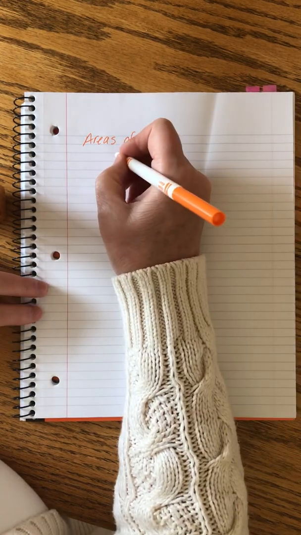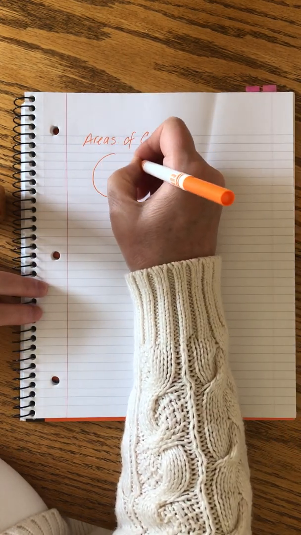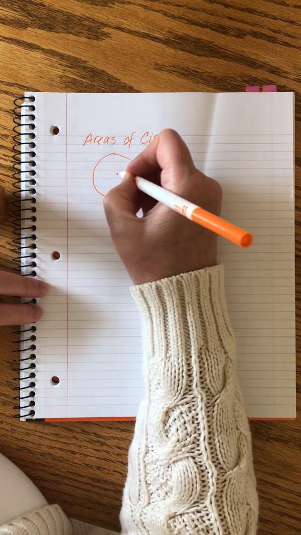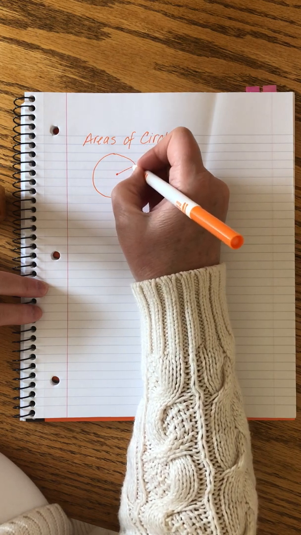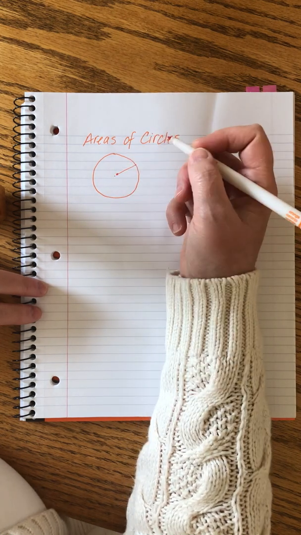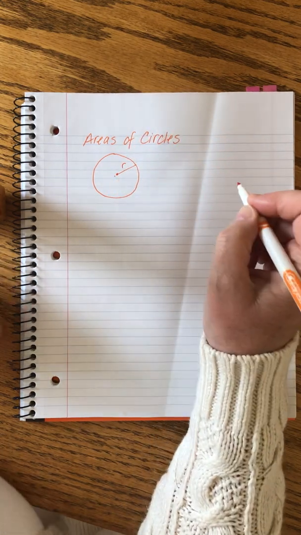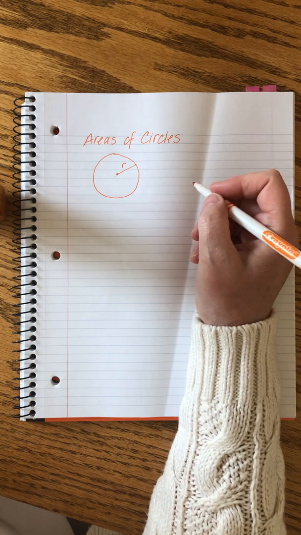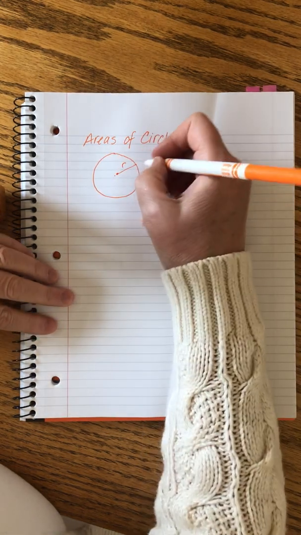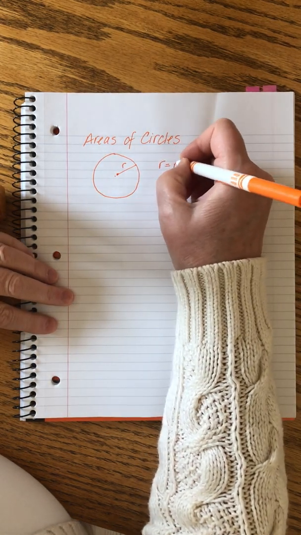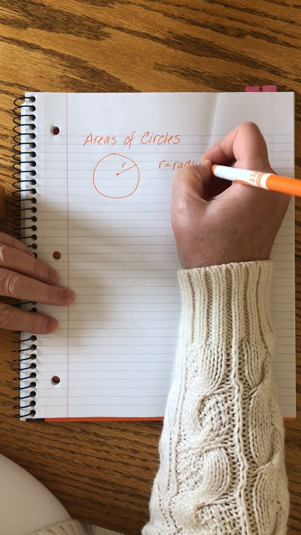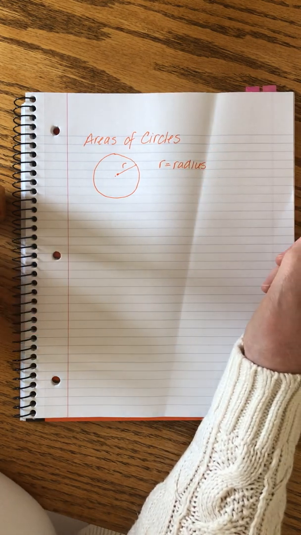When we measure the area of a circle, there's one piece of information we need. We need to know the distance from the center. I gave spoilers. From the center to the edge, that's called the radius. Sometimes I use an uppercase R, sometimes I use a lowercase r. That doesn't matter. R equals the radius.